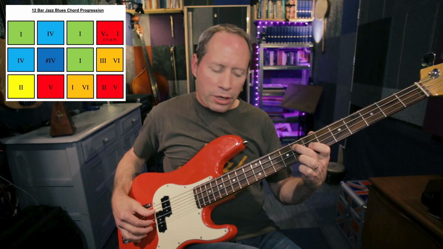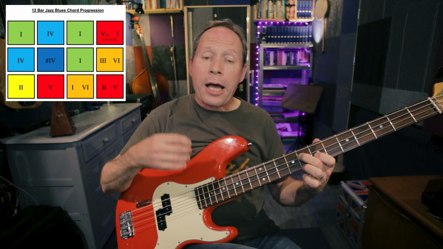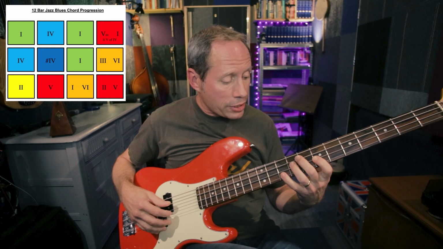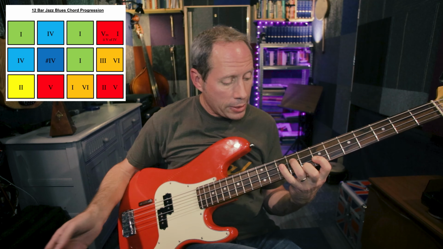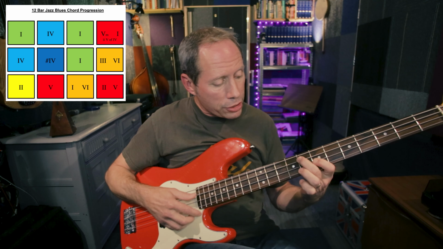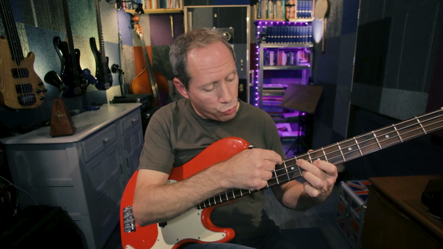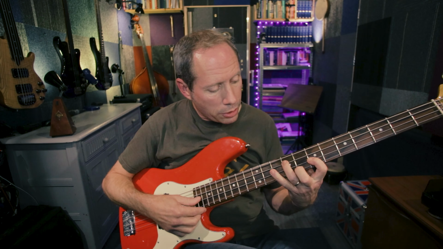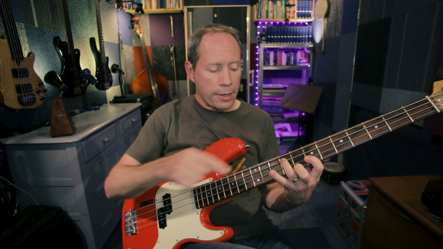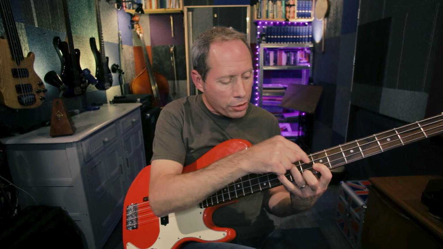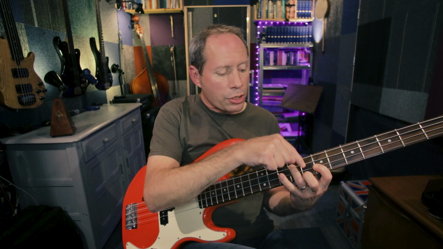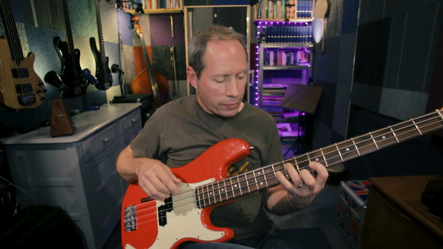Now we're into bar 5, chord 4. And again, another interesting turn of events here. We go to sharp 4 diminished. So notice the only thing that's changed from that chord 4 is the root has been sharpened. And we now have a minor third against a diminished seventh.